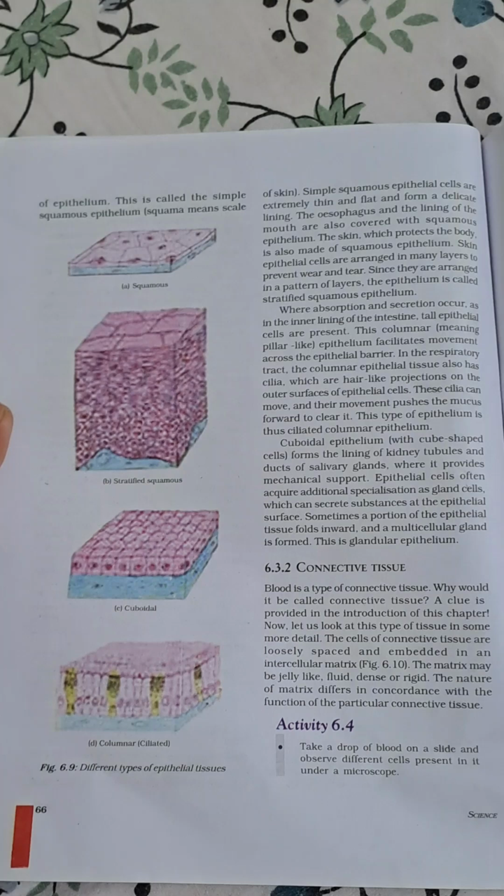Areolar connective tissue is found between the skin and muscles, around blood vessels and nerves, and in the bone marrow. It fills the space inside organs, supporting internal organs and helping in repair of tissues.